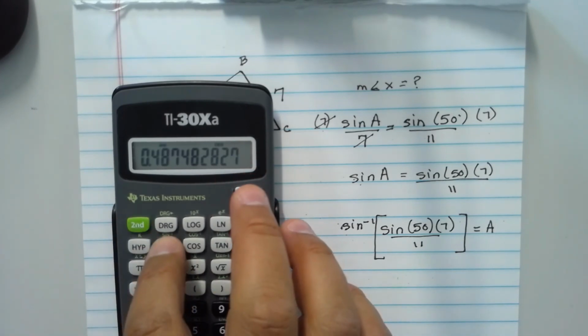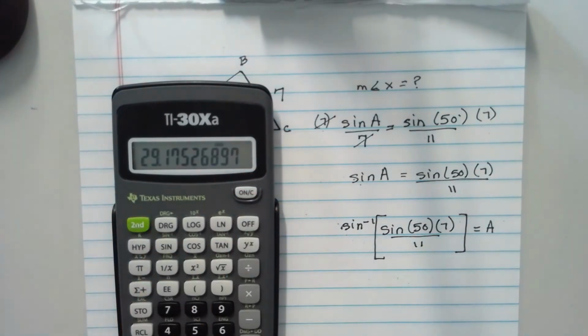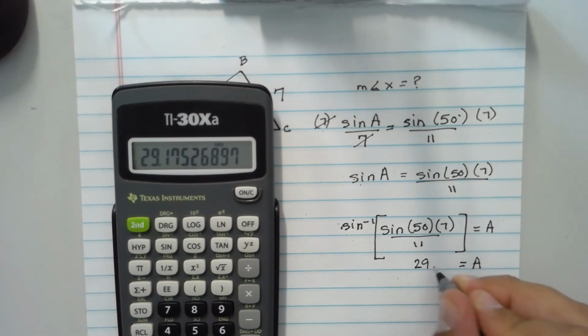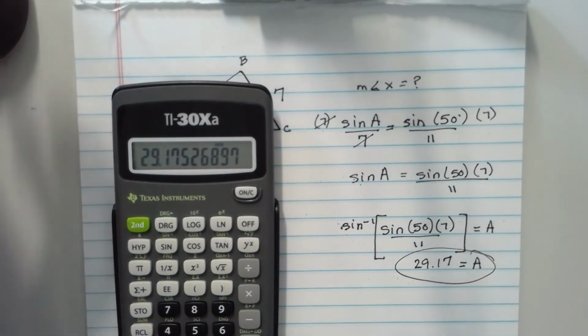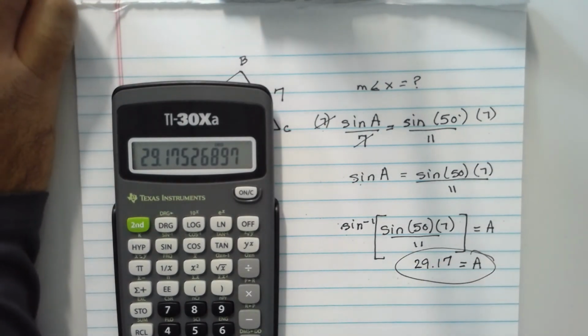Anybody got an answer? 29.21? A is approximately 29.17. Well, 29.18 because it rounds. When you round it, but they kept it as 29 over here.